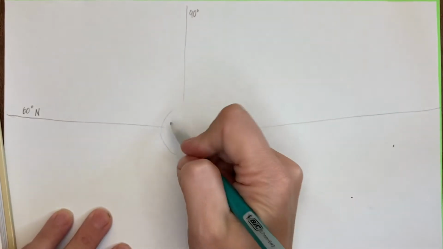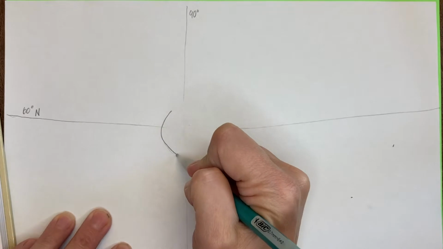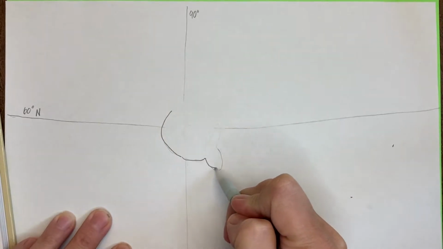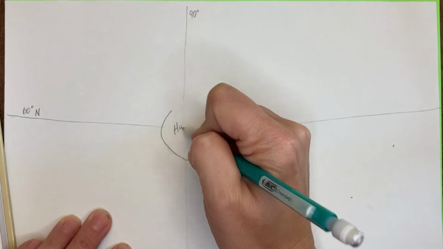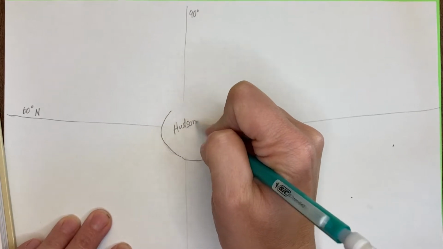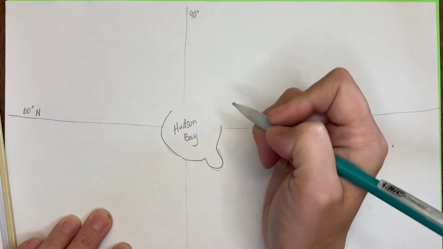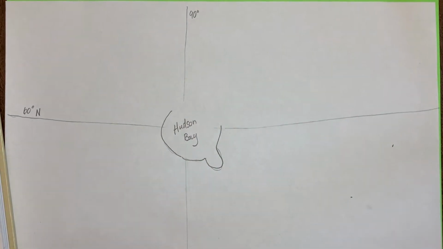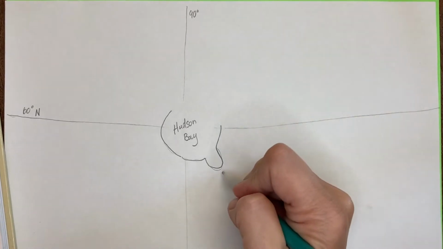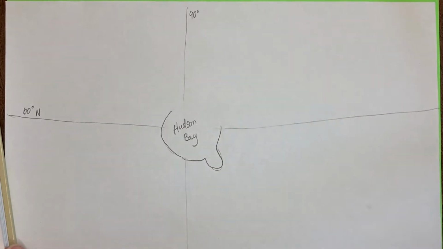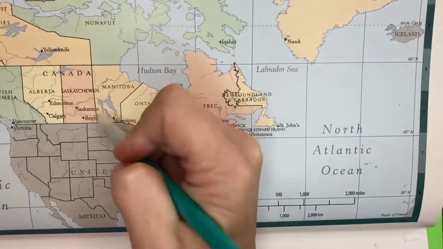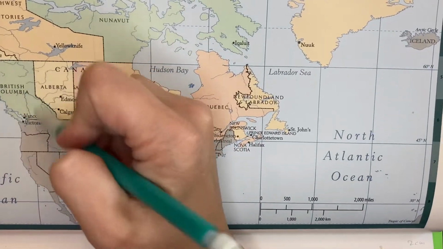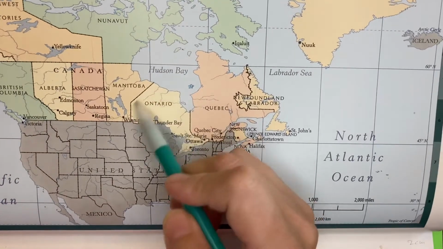So you should have now, let me make this darker so you can see it, this is part of the Hudson Bay. And if you want to go ahead and label that, you can. Hudson Bay. Okay. Ready? Now, I like to do the hard stuff first, so we're gonna do the hard stuff. I think that Ontario and Quebec are harder to draw than some of these other ones because they have nice straight lines, and these are different.